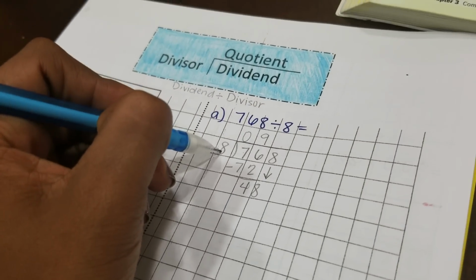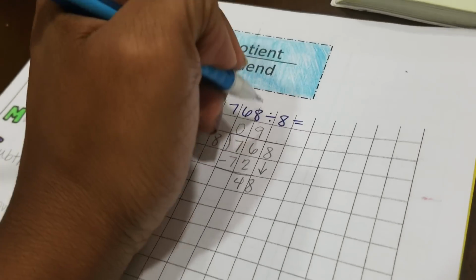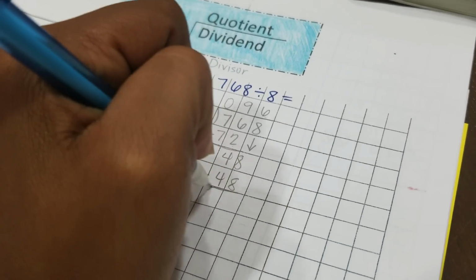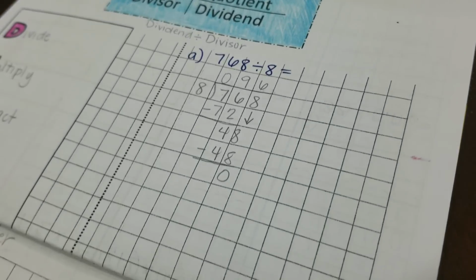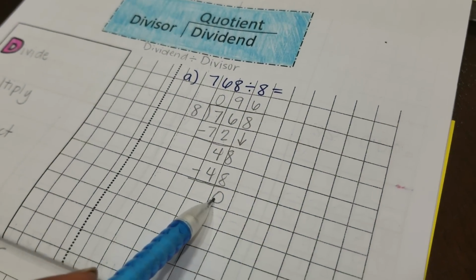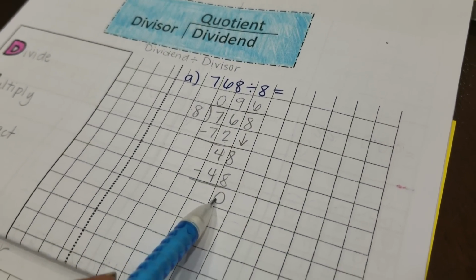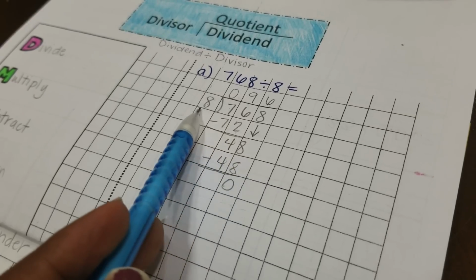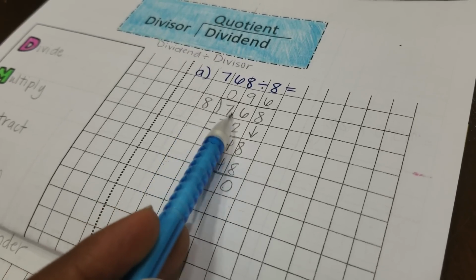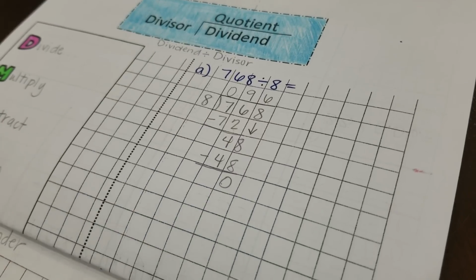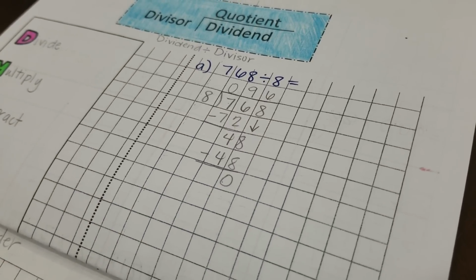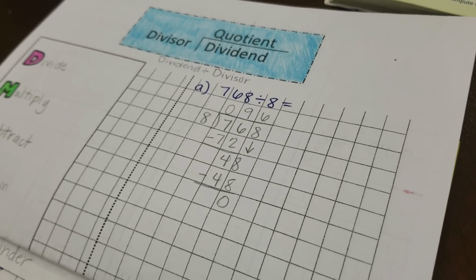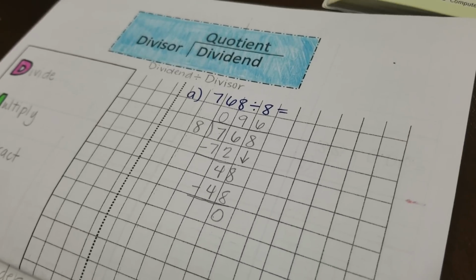So how many times does 8 go into 48? 6 times. 6 times 8 is 48. We subtract again, and we get 0. Once you subtract and get to a 0, then your problem is complete. Or once you have divided the divisor into each digit of the dividend, you can stop and leave it as a remainder for lesson 5. When we get into lessons 7 and 8, we'll talk about what else we can do with that remainder.